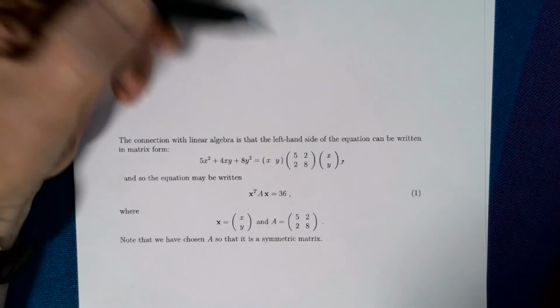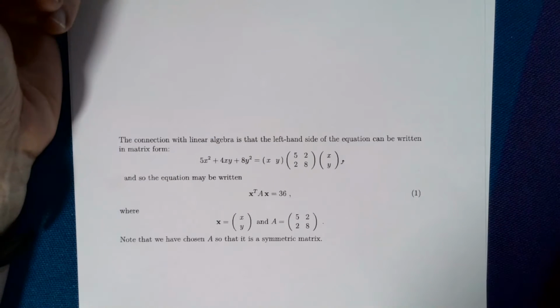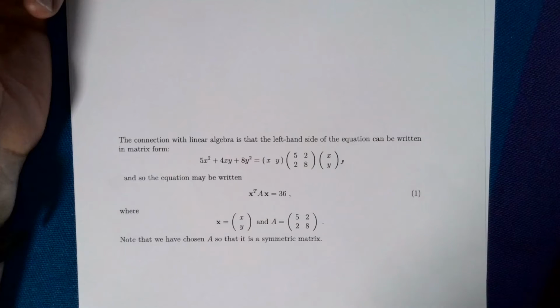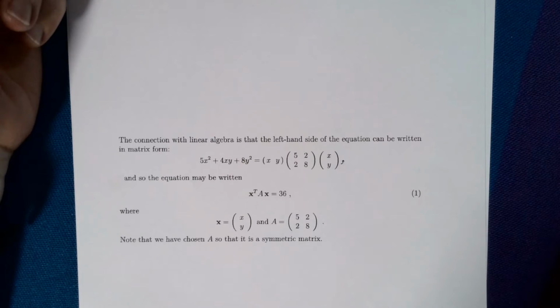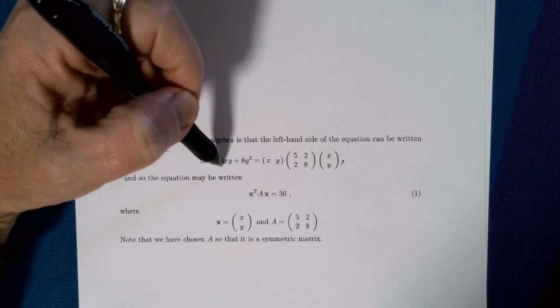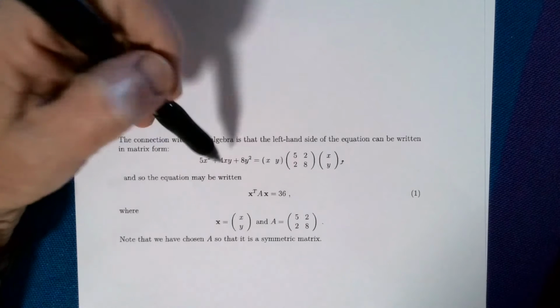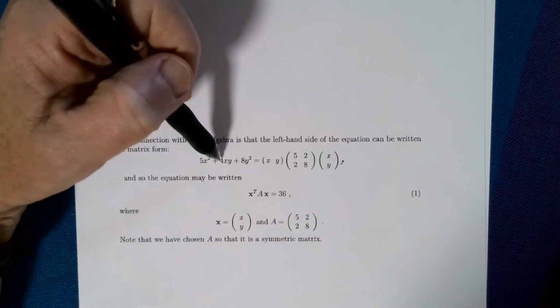So I could have put 4 here and 0 here. I could have put 100 there and minus 96 there, as long as the sum of the two adds up to 4. But it's convenient to share the 4 equally between these two entries. So I halve the 4 and put 2 there and 2 there to give me a total of 4xy.